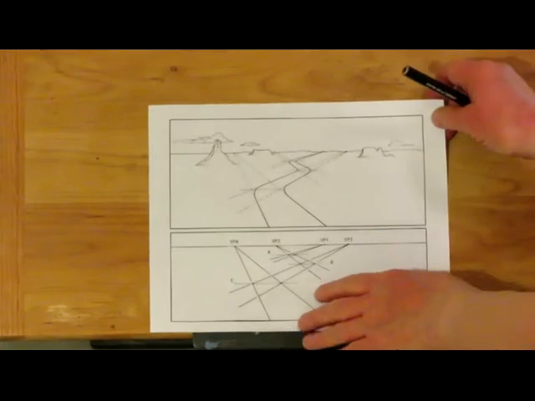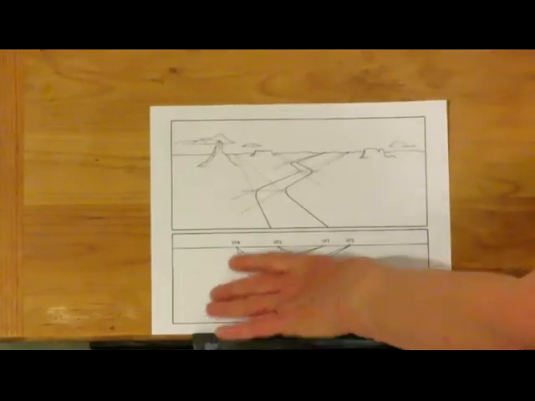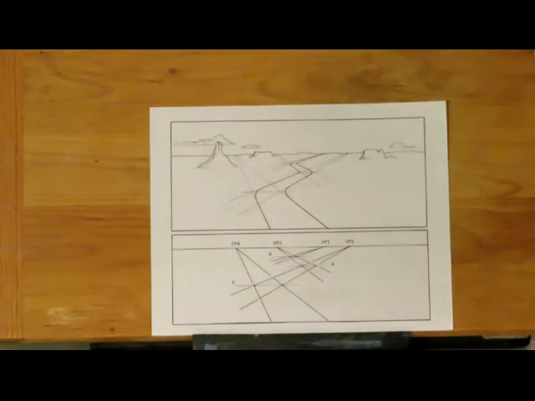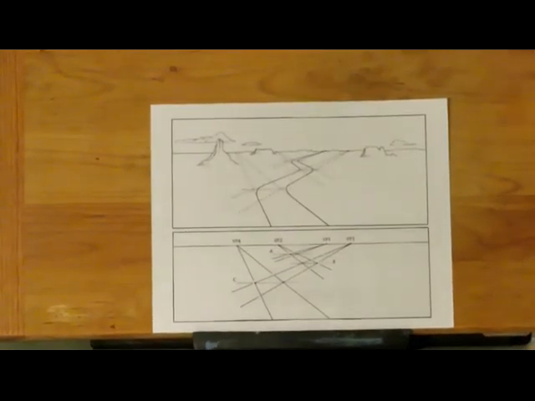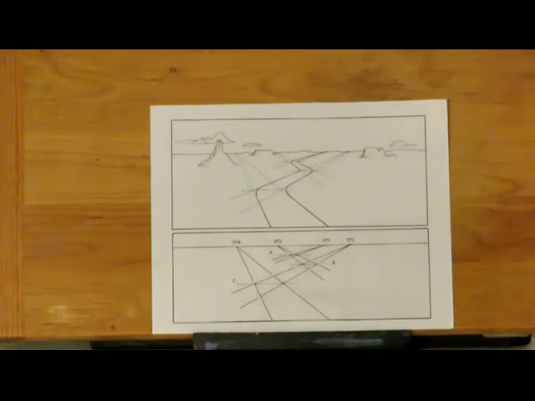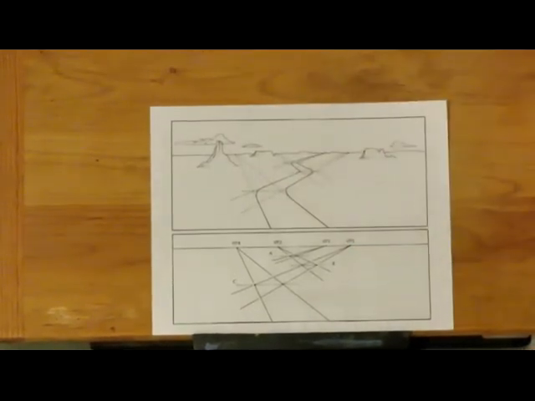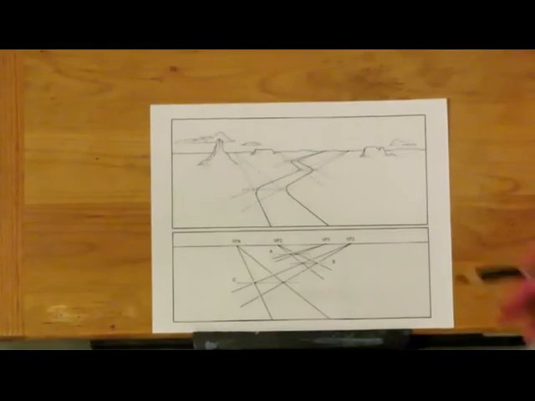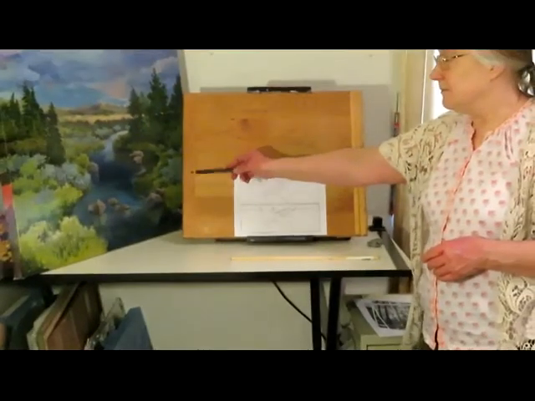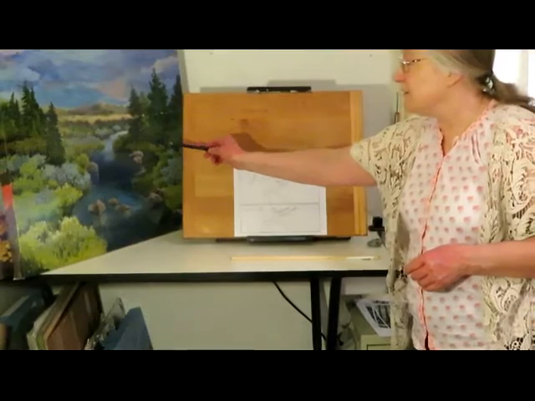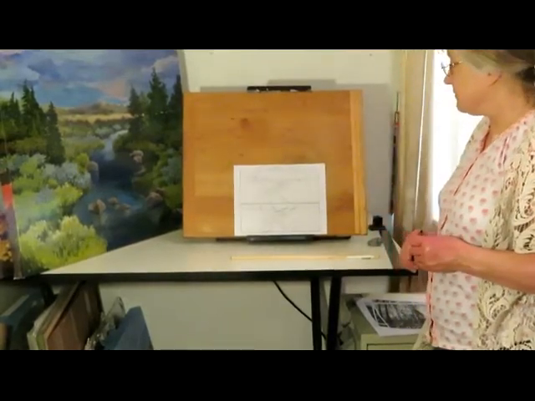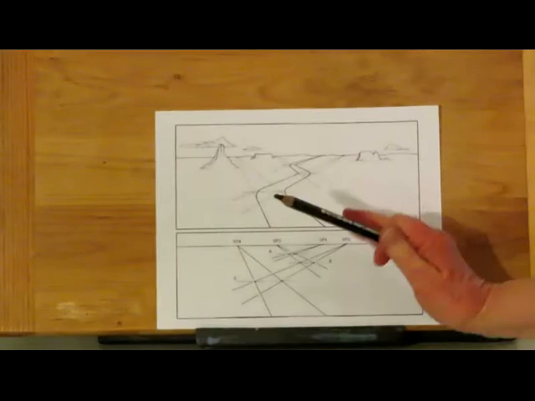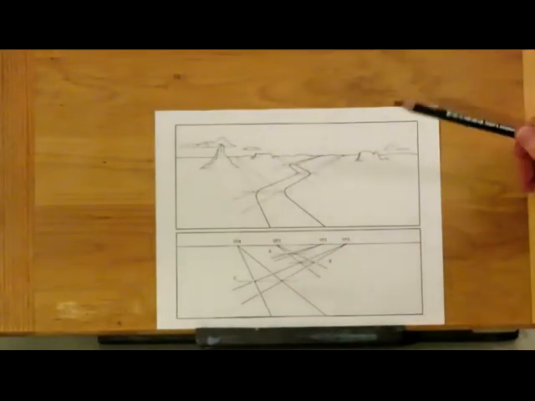Okay, now I'm going to show you how to draw a winding road or a path or a river in perspective, because most likely you would want to add a river or a path or something like that in your composition to lead the eye into the format, as I've done in my river painting over here. I have a winding river leading you into the composition. So there's going to be more than one vanishing point as it meanders back and forth into the distance.